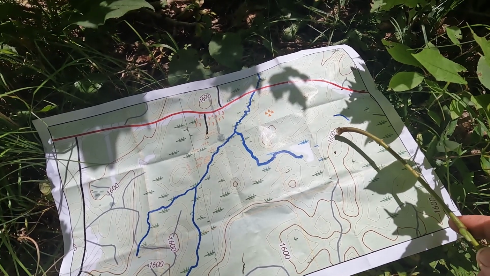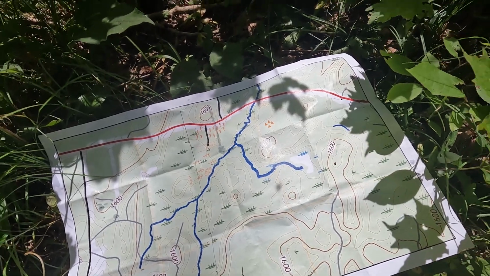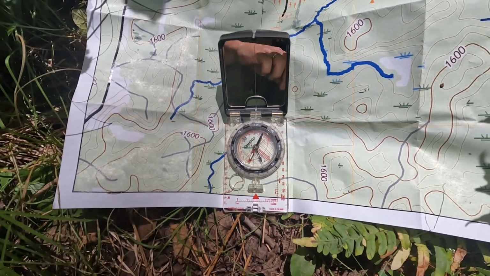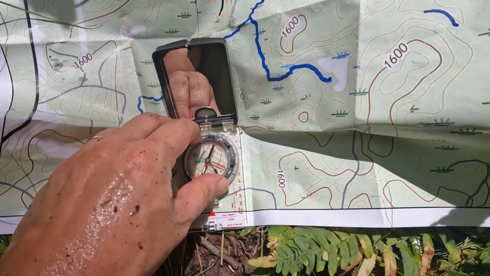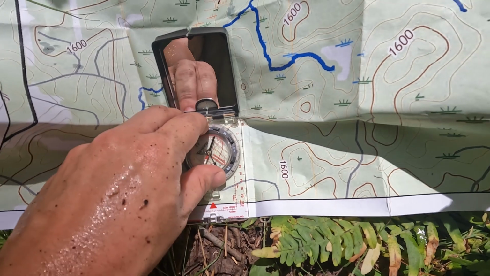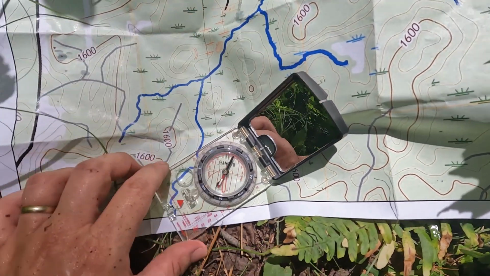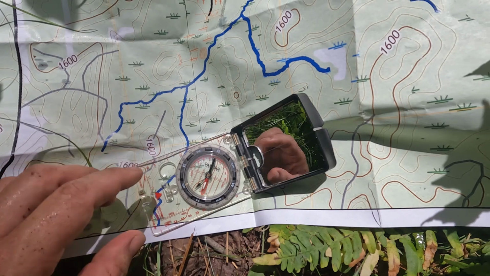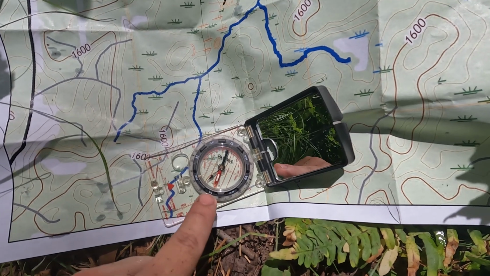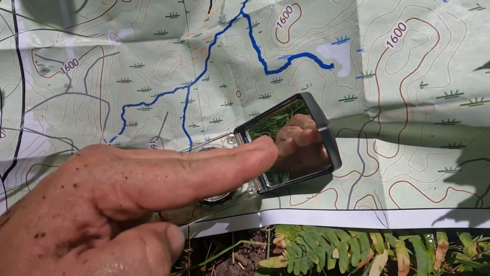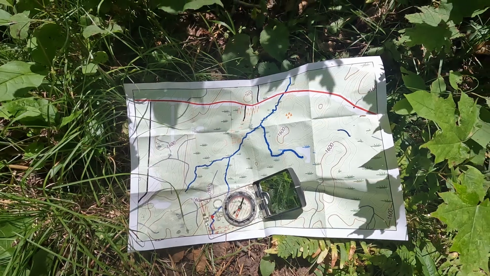So now I'm going to take a compass bearing. I want to go southwest. So that means I turn this. Southwest is facing the top of the compass, and then I rotate the compass right there. Now the red needle is aligned with the red outline, and now this is southwest, and that's where this one trail cuts off and goes.